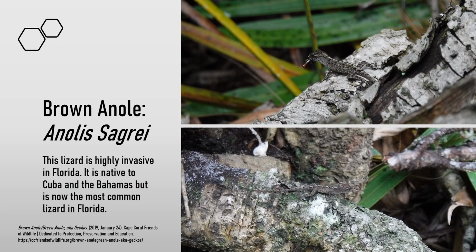My last animal species is the brown anole, or Anolis sagrei. This lizard is highly invasive in Florida. It is actually native to Cuba and the Bahamas, but is now the most common lizard in Florida. In my top photo here, you can see it eating a bug. I was super excited to get this photo.